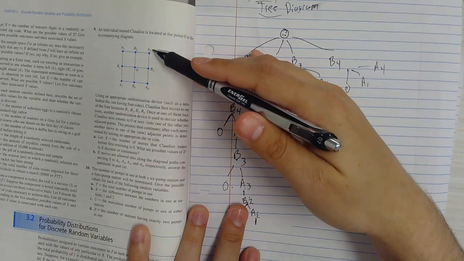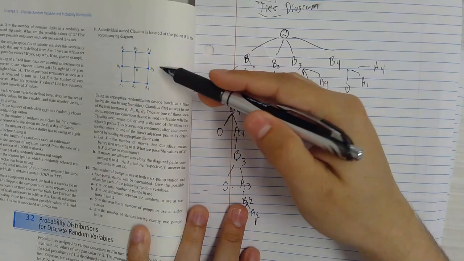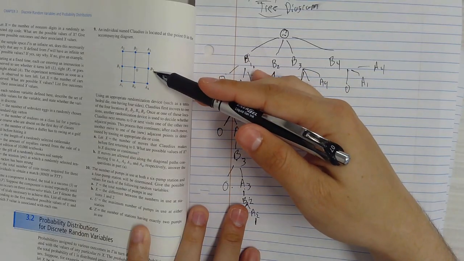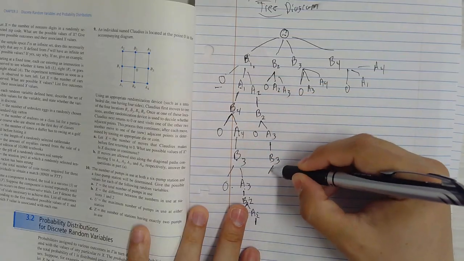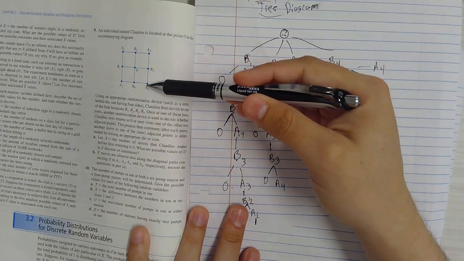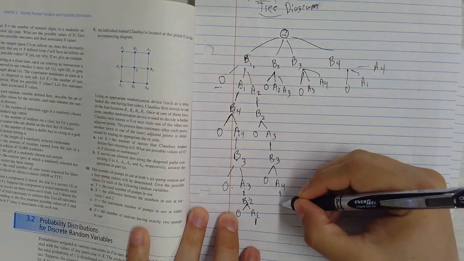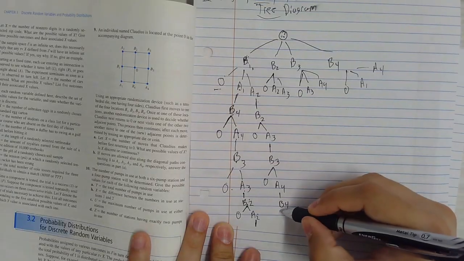And then from A3, we have to go to B3. And from B3, we can go to 0 or A4. And from A4, we have to go to B4. And then from B4, we can go to 0 or A1.